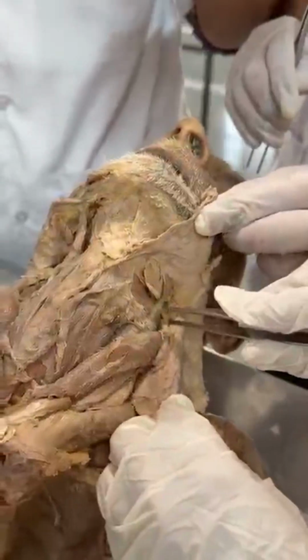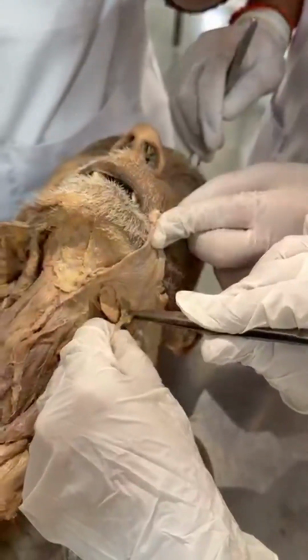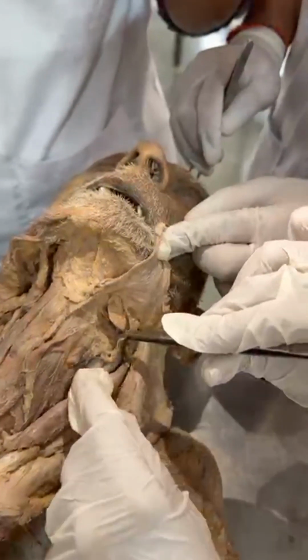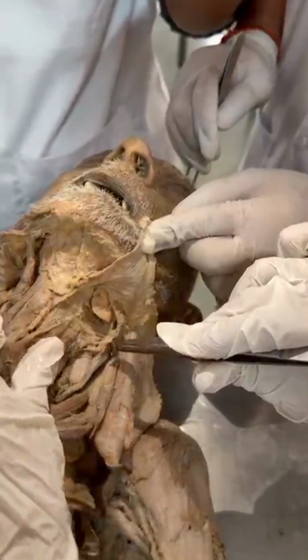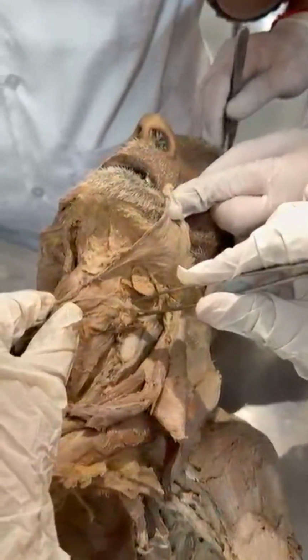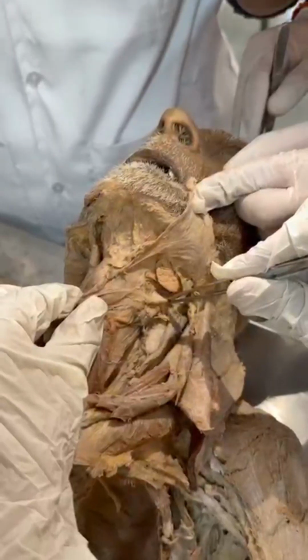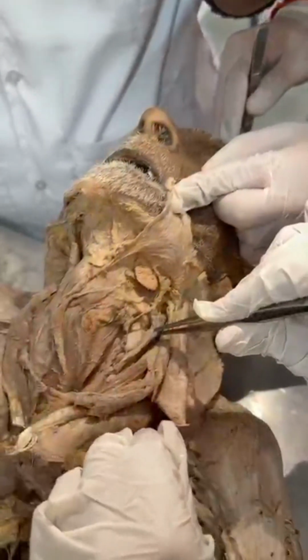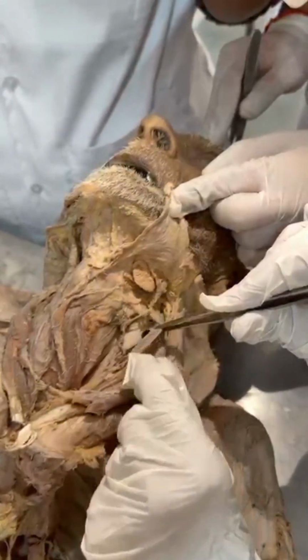Now on the lateral side of the submandibular salivary gland, here is the facial vein. This is the tributary of the internal jugular vein. At this level, there are two tributaries from the thyroid gland. This is the thyroid gland. There will be the superior thyroid vein and middle thyroid vein. They will drain the blood into the internal jugular vein.